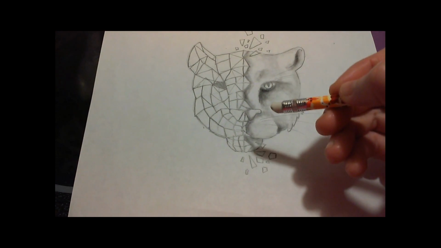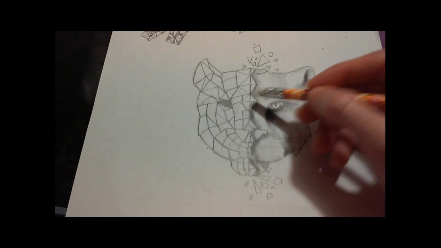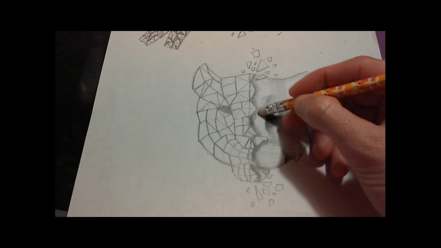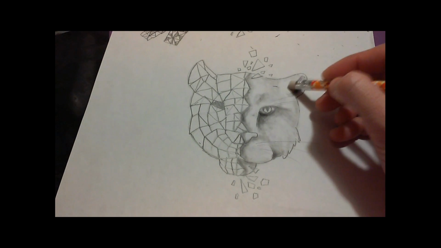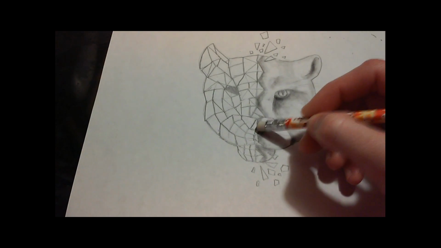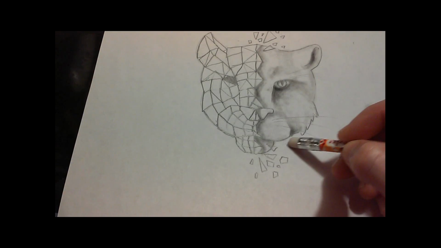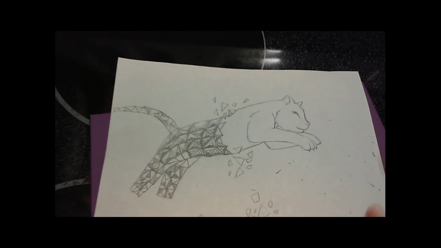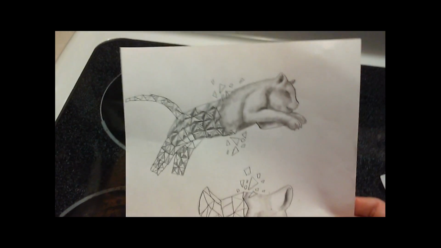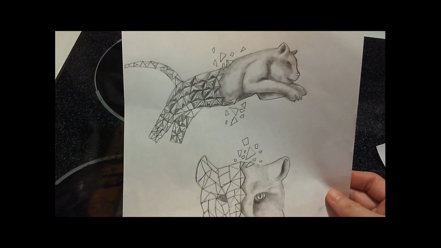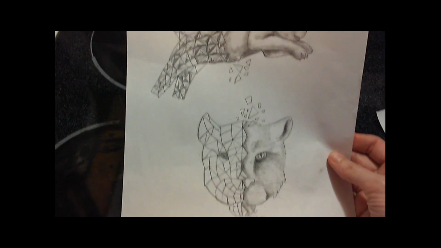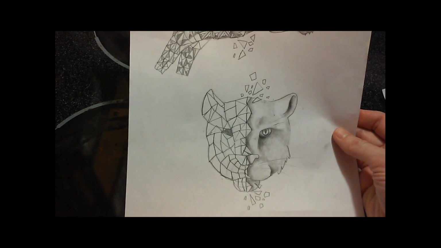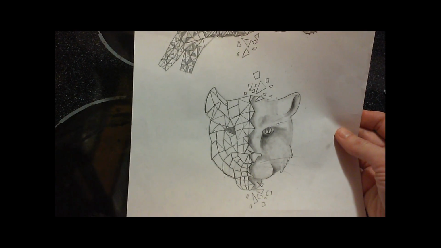Now you can come in with your eraser and clean up any of these areas. And if you got out of the lines any, you can kind of clean that up with your eraser also. And we can do the same thing up here. Okay, so there's some basic shading for both of the cats, and some of the basic principles for doing some geometric art on the other half.